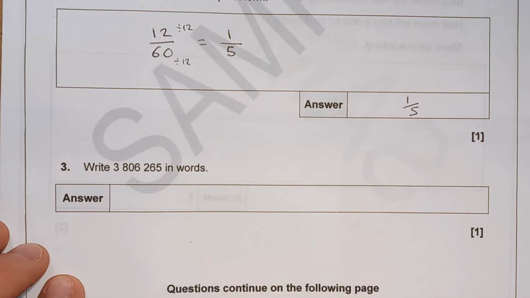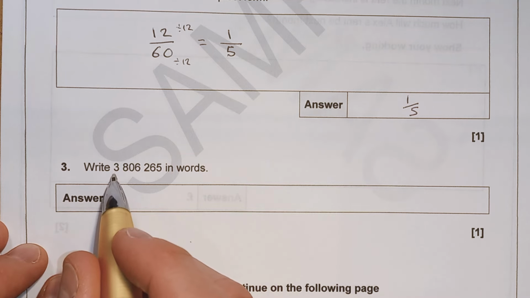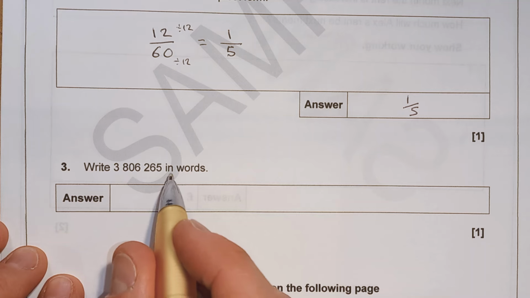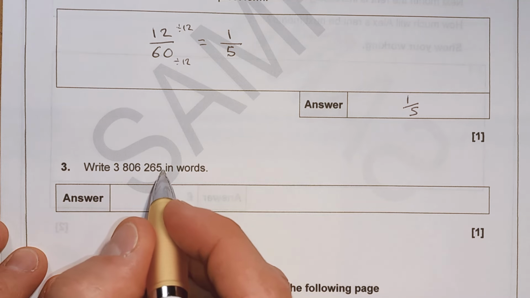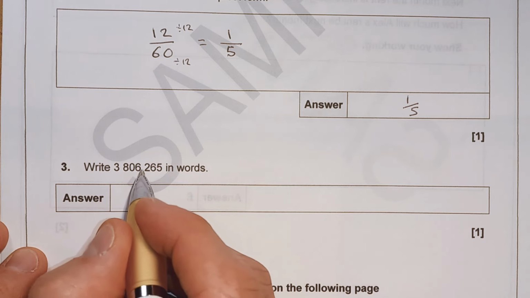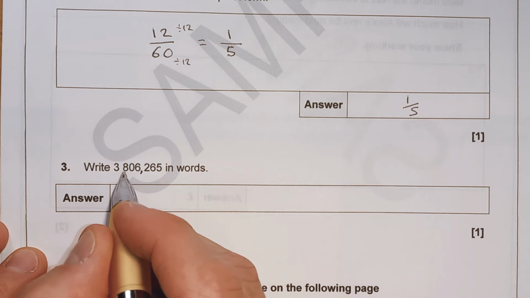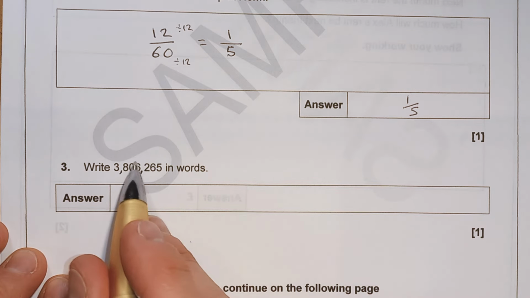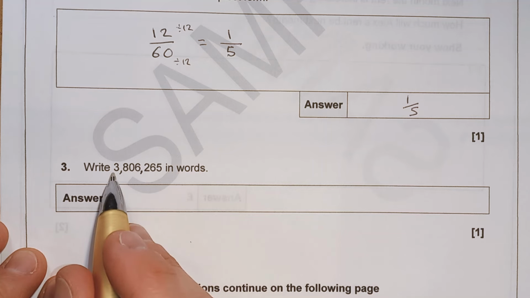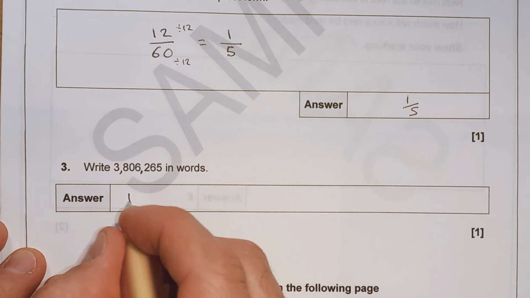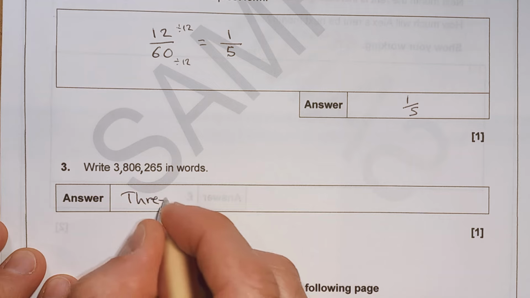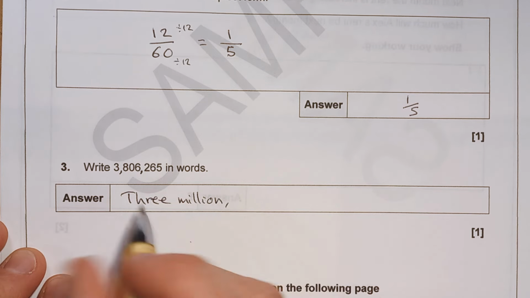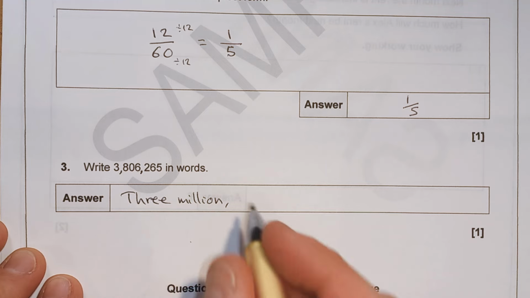Okay, question 3. Write 3,806,265 in words. So first thing I'm going to do is put the commas in because I think this will help me. So count back from the end. 1, 2, 3. 1, 2, 3. So now I can see we've got hundreds of thousands and millions. So we've got 3 million, comma, then 806.